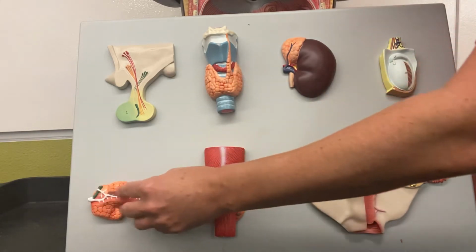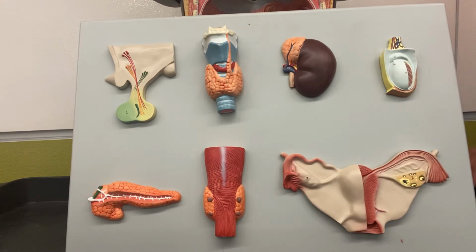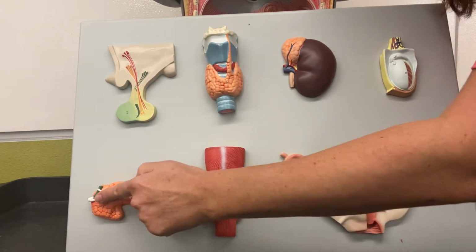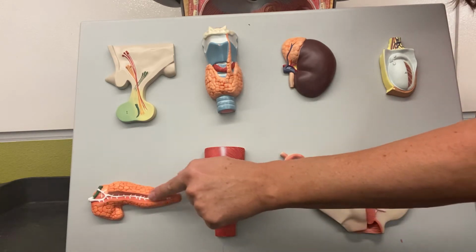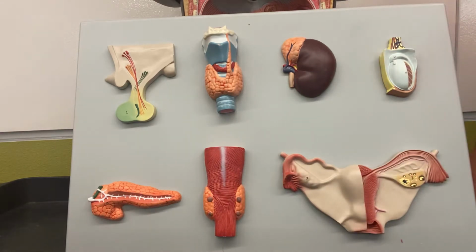Going down into the stomach area, the wing-shaped organ there is the pancreas. The broad side is the head of the pancreas. The tapered end is the tail of the pancreas. And that white line is your pancreatic duct.